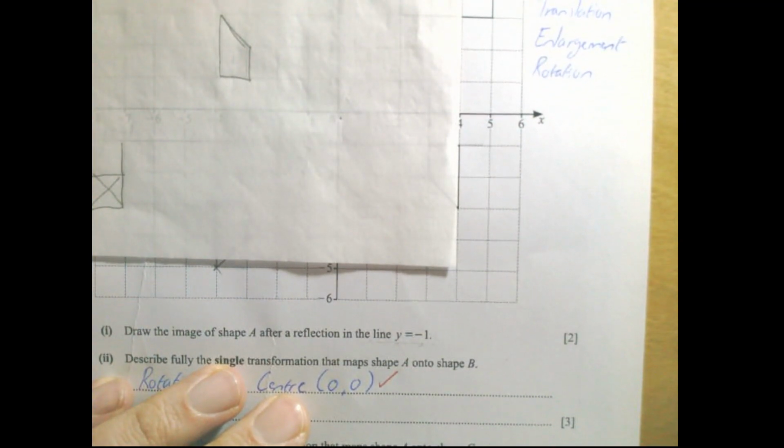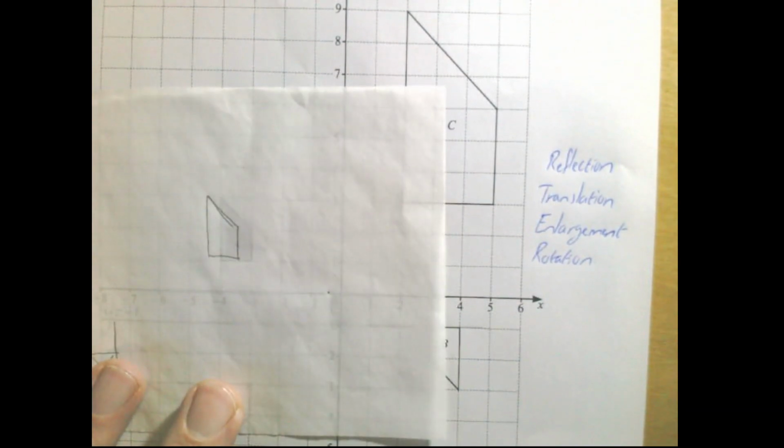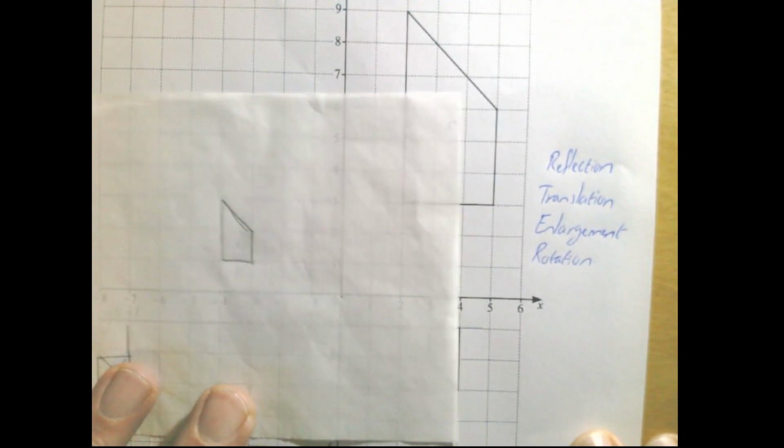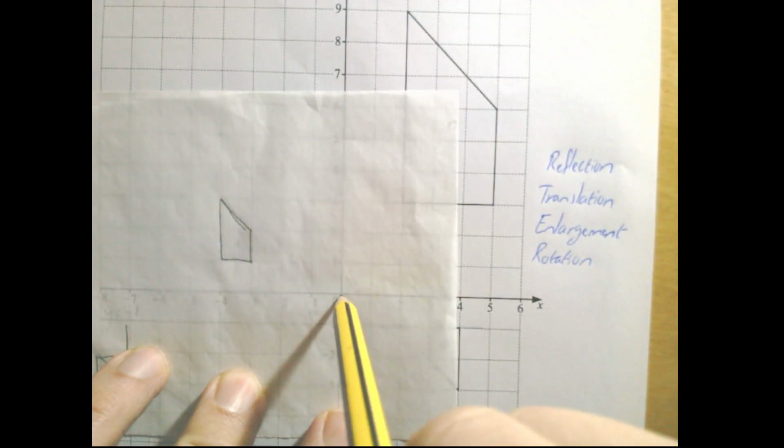Let me just check the mark scheme. Alright, what do they say on the mark scheme? Yeah, 0, 0 is all you need. And then last here is the angle. Okay, how much do we rotate? Well, it's pretty clear. That would be 90, 180, 270.